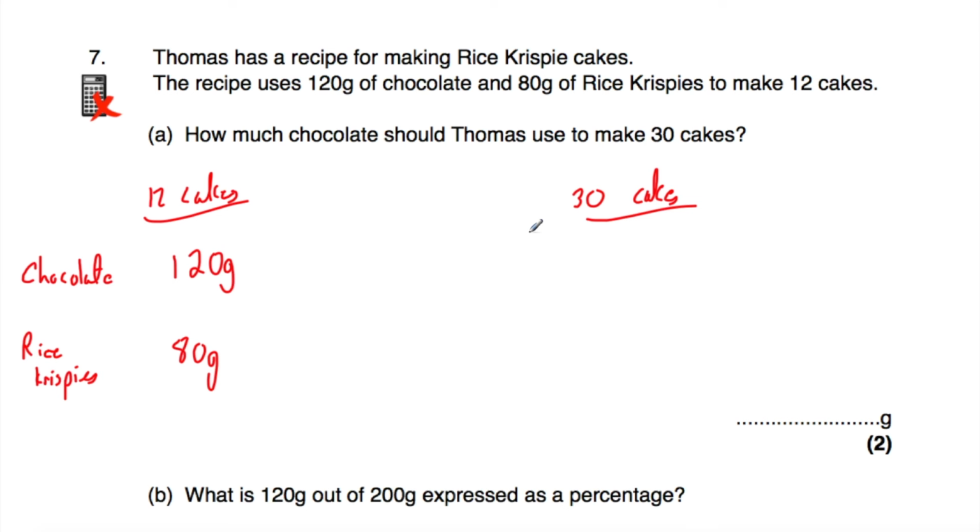Now, to find out how much he needs for 30 cakes, there's a few different approaches that we could use. One approach is to divide these by 2 to find out how much he needs for 6 cakes, and then times that by 5. On the website, I found out how much he needed for 1 cake. So I divided by 12 to find out how much he needs for 1 cake, and then I times that by 30 to see how much he needs for 30 cakes. So that's the approach I've used in the answers on the website.